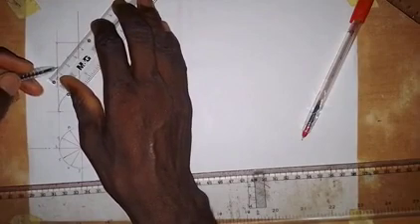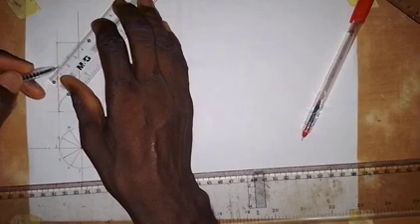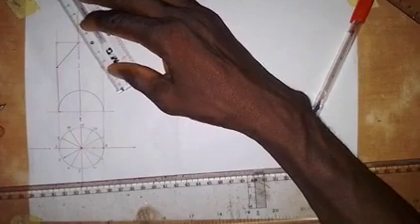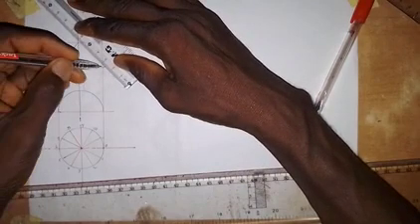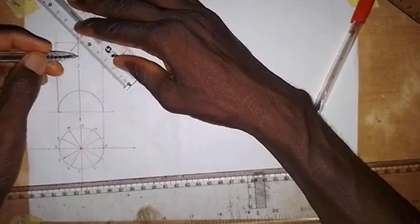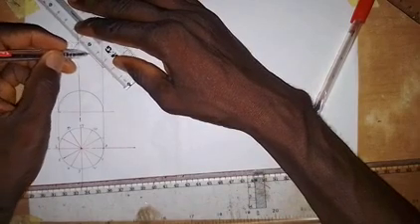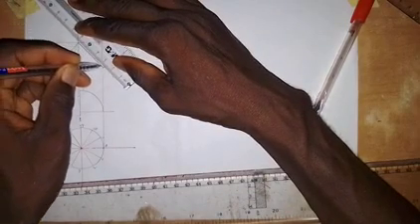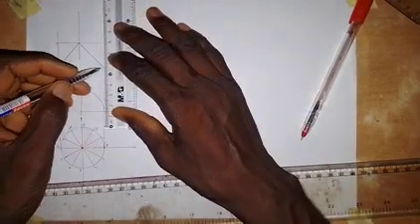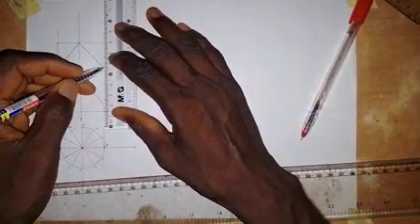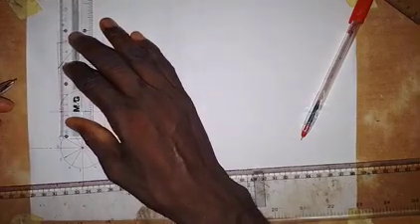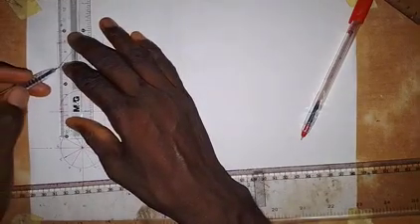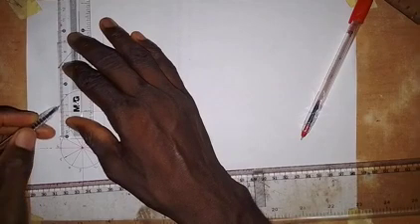We draw this line to meet the center line, and we also draw from here also to meet the center line. So it goes like this to meet the center line. Then this line we are going to make a thick line, and also coming here, we make this line a thick line like this.